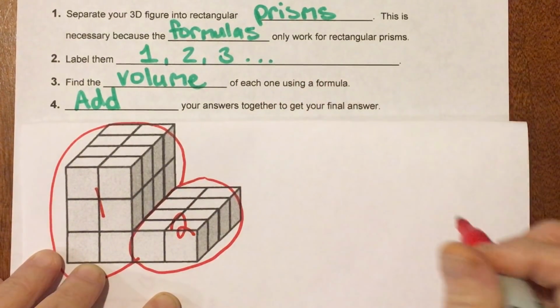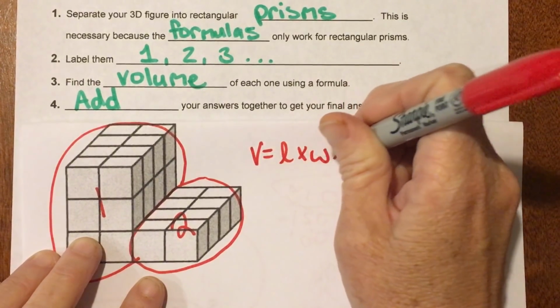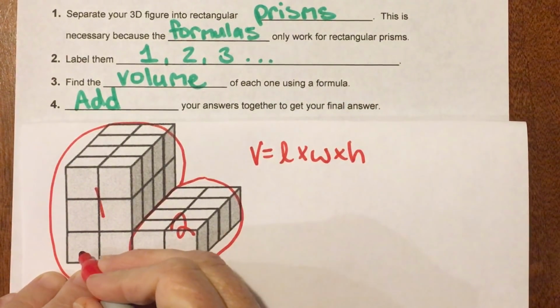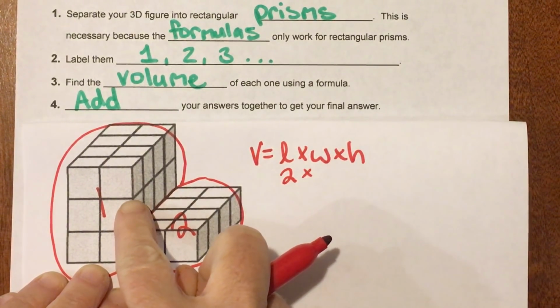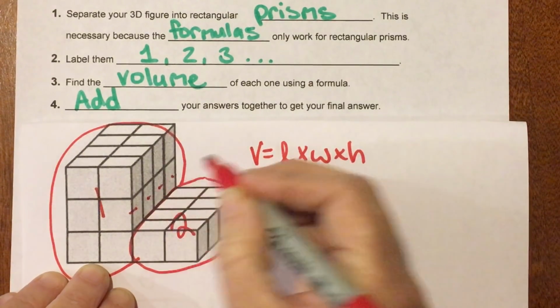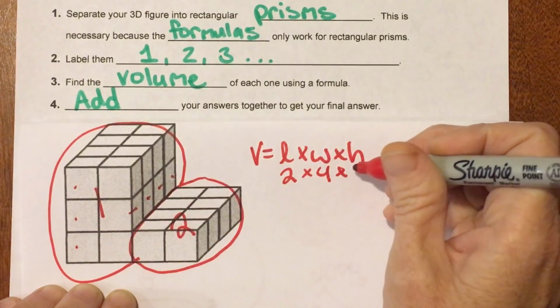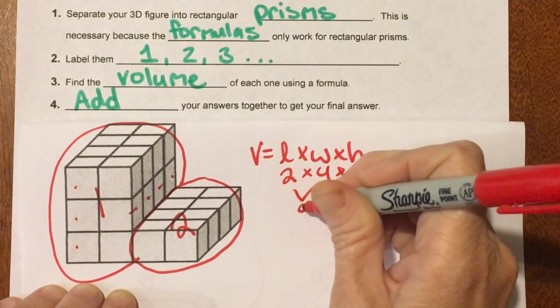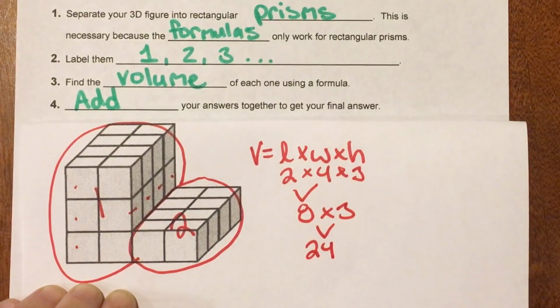Okay, and then I'm going to find the volume of each of them. So my first one, I'm going to use this formula. Okay, my length is 2. My width is, it goes back 1, and you could count them. This box is 1, 2, 3, 4. And my height, it's 1, 2, 3 tall. So I am saying my first one is 24.